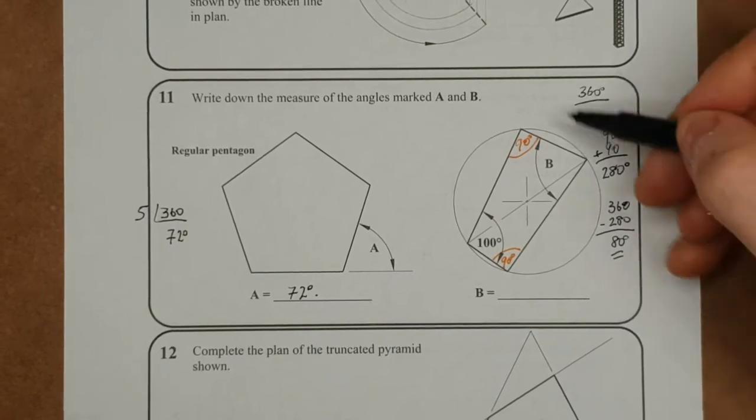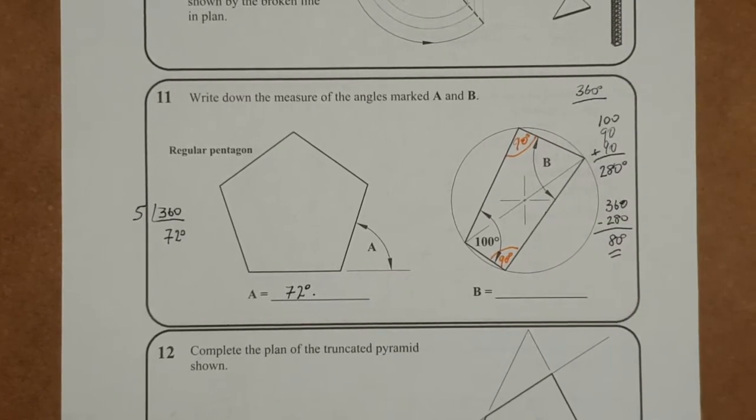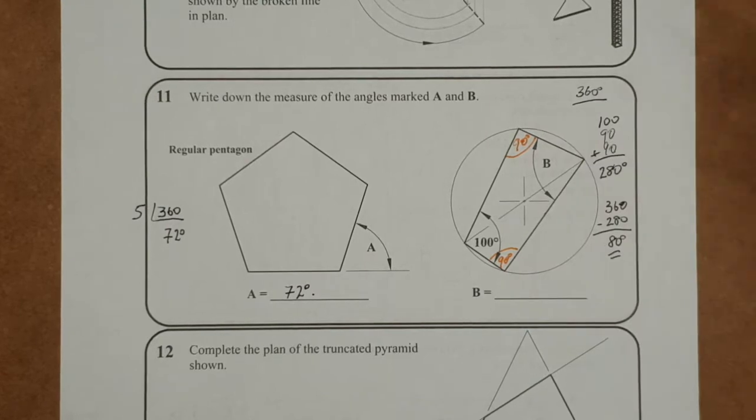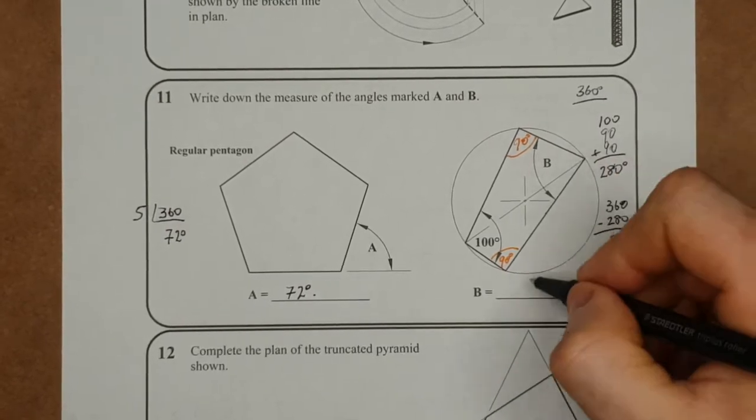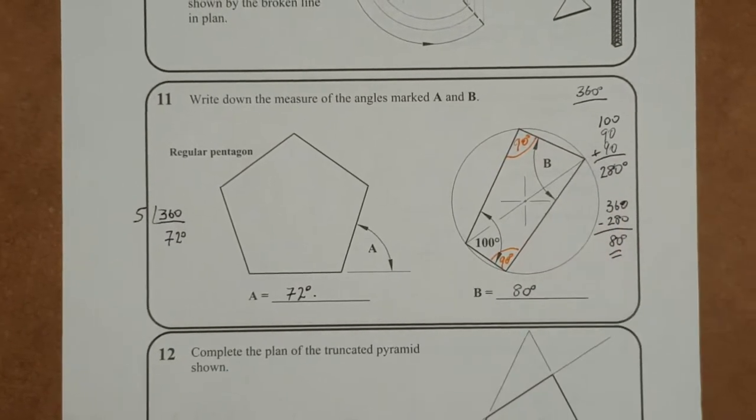Does that look right? To me it does. It's less than 90. If you want to verify that you're correct, grab the protractor, drop it in. Okay, so 80 degrees is the angle right there.